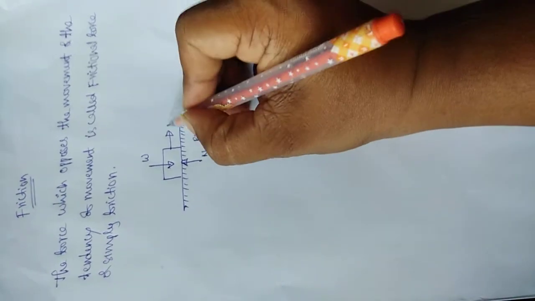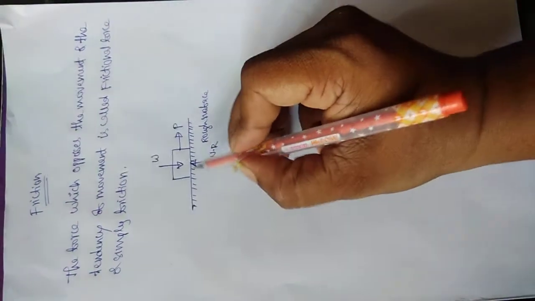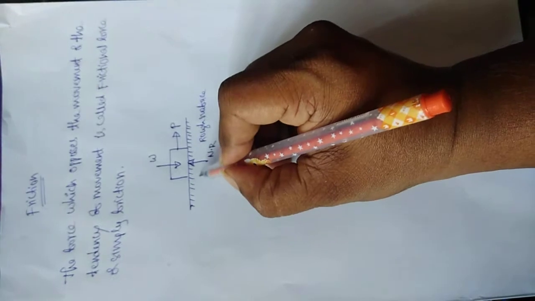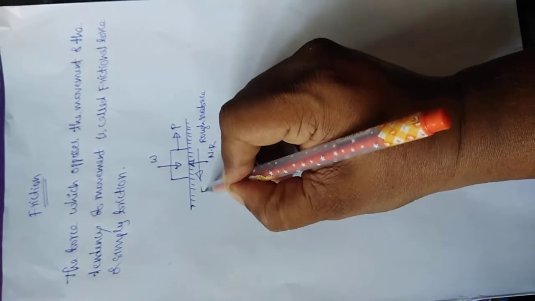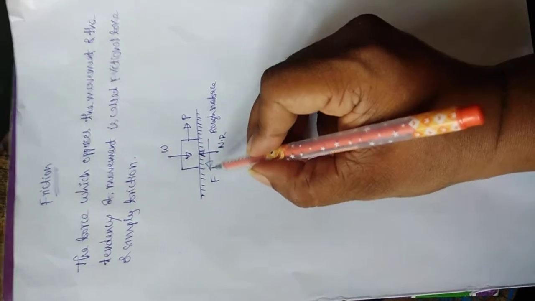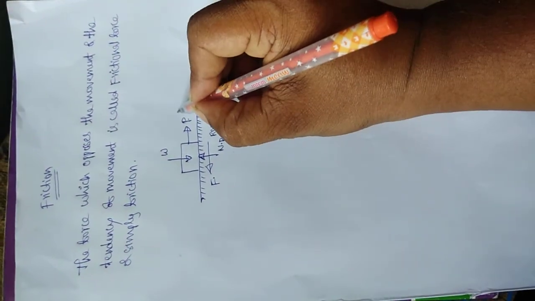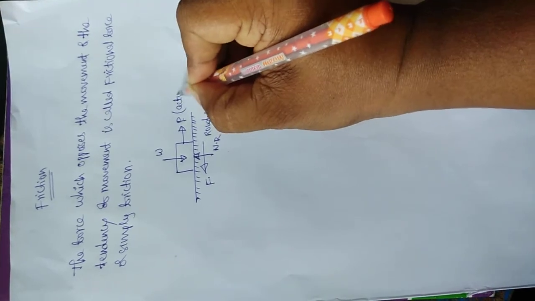Let us assume that the body is moving in the forward direction. When the block is moving in the forward direction, the frictional force should act opposite to that of motion. In this diagram we can clearly understand that the frictional force should always oppose the actual motion.